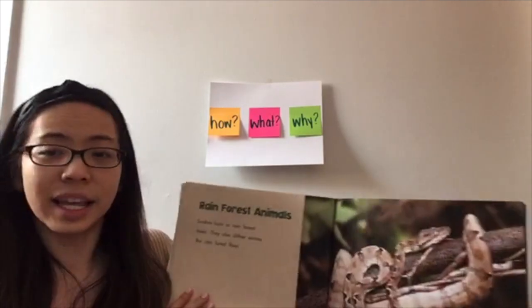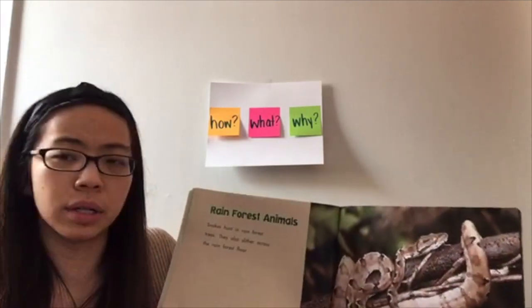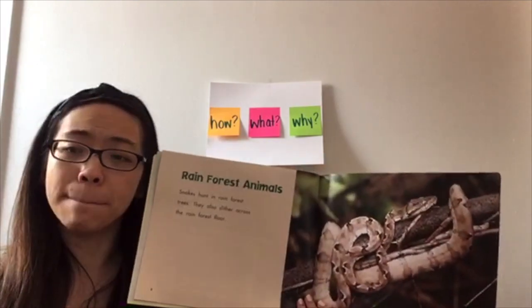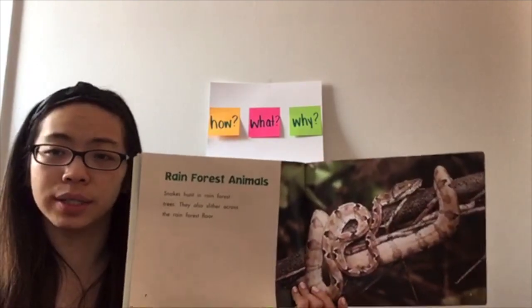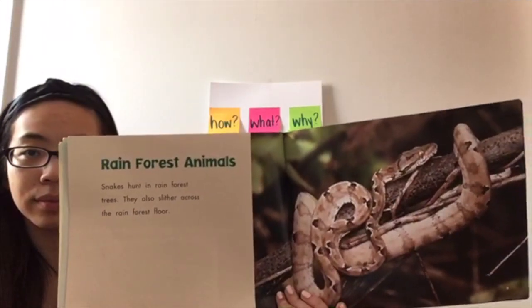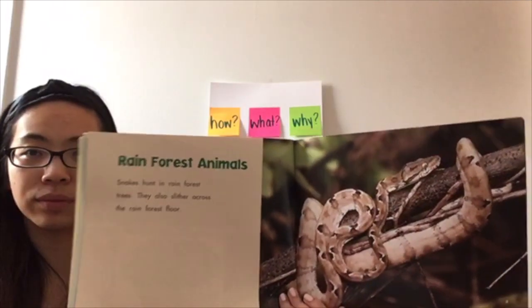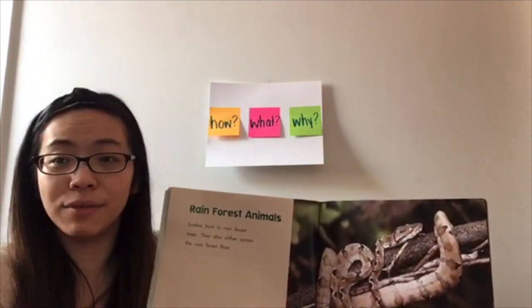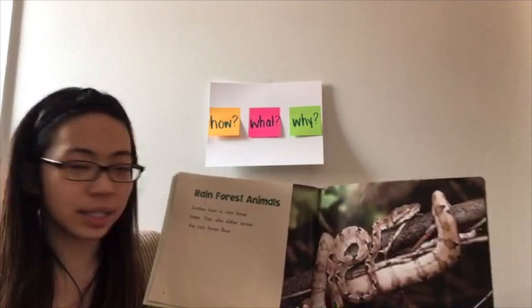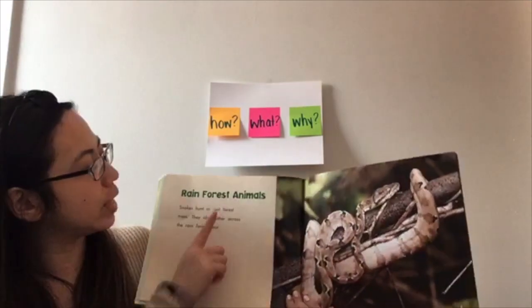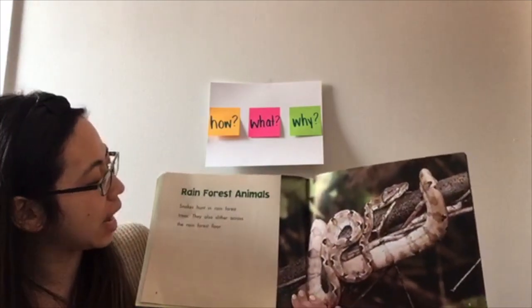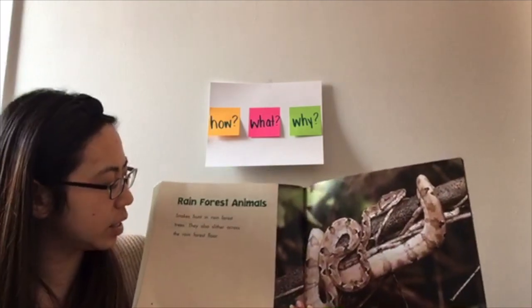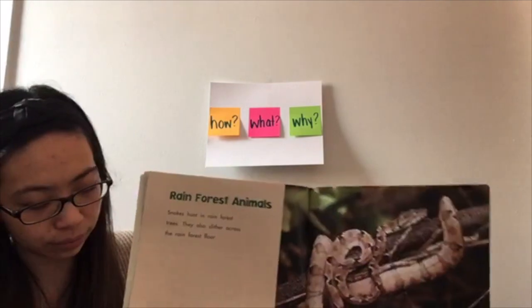This next section is called Rainforest Animals. I want you to think, if this section is called Rainforest Animals, what might we learn in this part? Maybe we might learn about the different types of animals that live in the rainforest. Okay, let's get started reading. Rainforest animals. Snakes hunt in rainforest trees. They also slither across the rainforest floor.